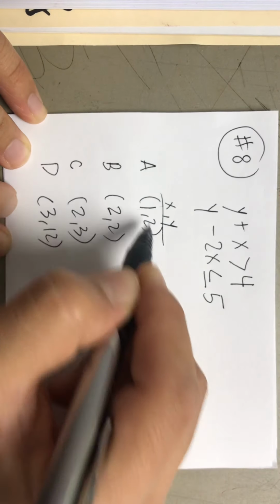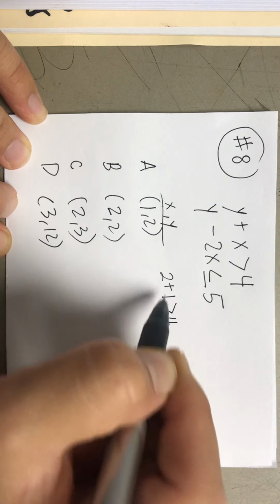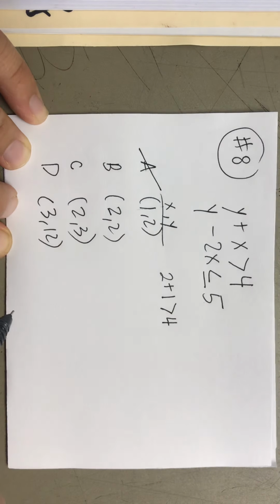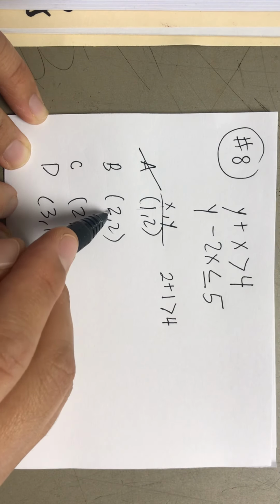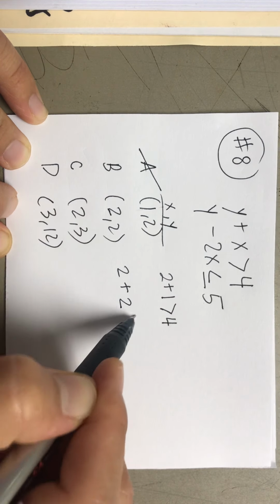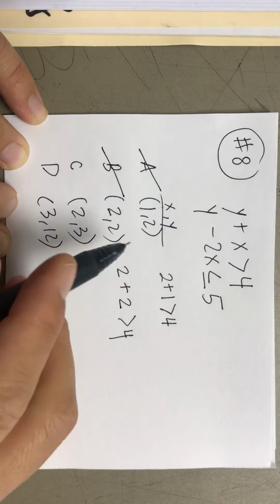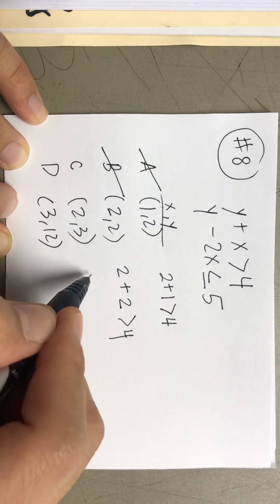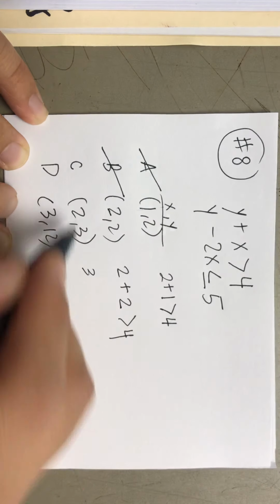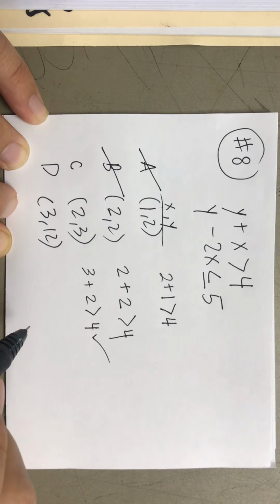Y is 2. 2 plus 1 is greater than 4? That's 3 is greater than 4. We don't even need to do that one because this one is not correct. Okay, then try this one. Y is 2, plus 2 for x, is greater than 4? No, it's not. 4 is not greater than 4. Then go to the next one. 3 is y, plus x, which is 2, is greater than 4? Yeah, that's right. 5 is greater than 4.